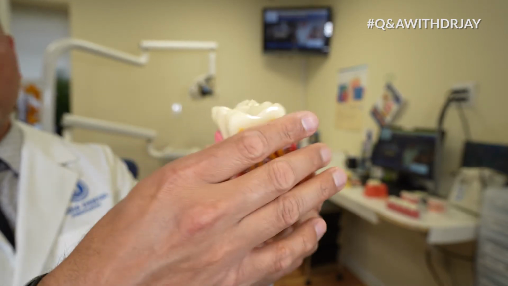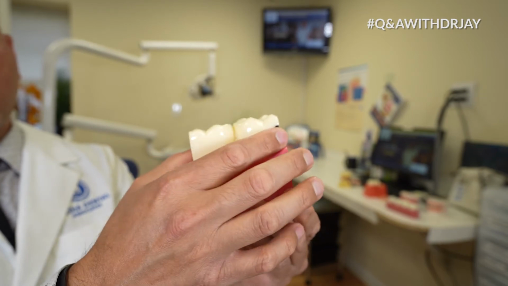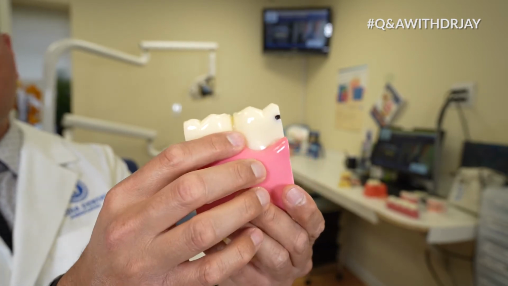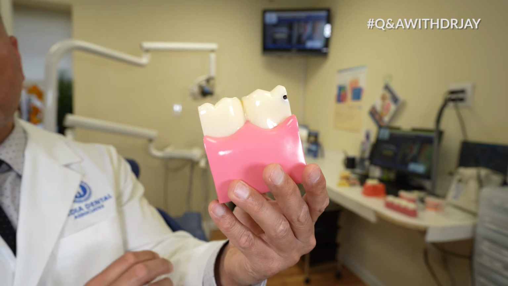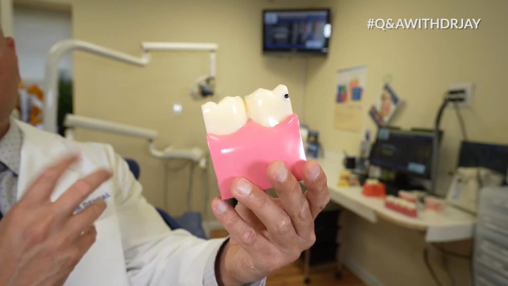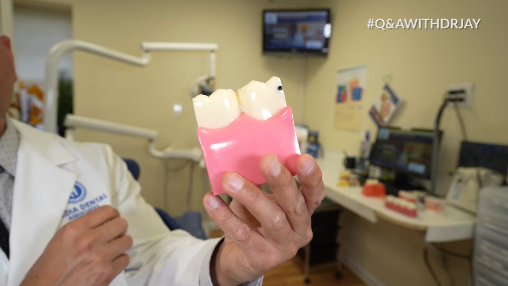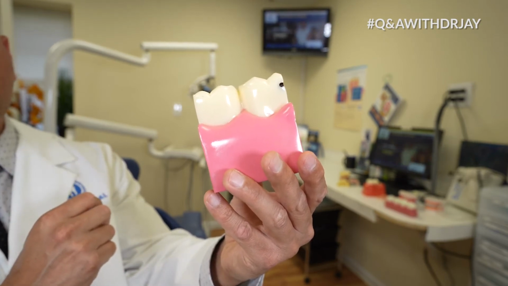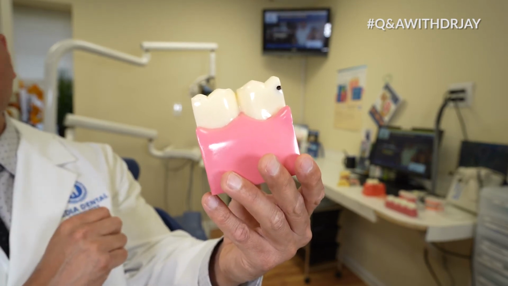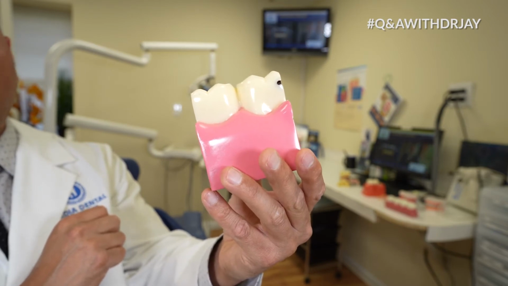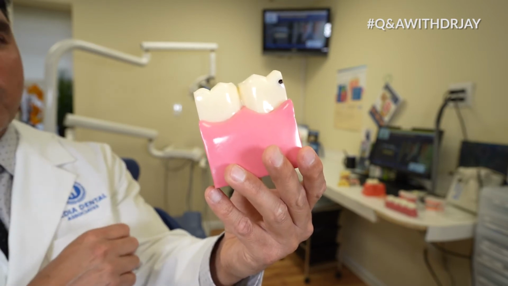You may also notice on the side of the tooth some of these dark areas, where the bacteria that reside in our mouth start to use the sugars from our diet to burrow into the tooth and start eating away the tooth structure. And that's what's called having a dental cavity, or dental caries, which is just another synonym for that.